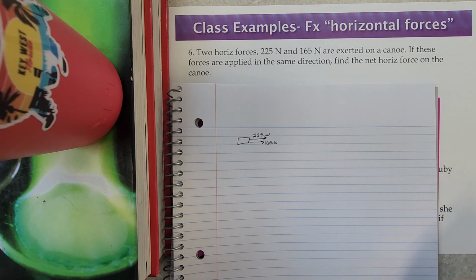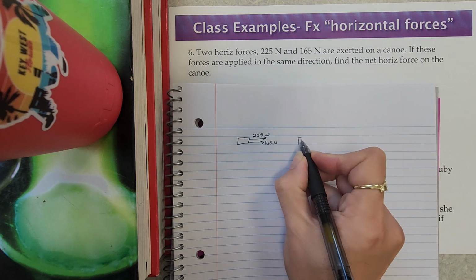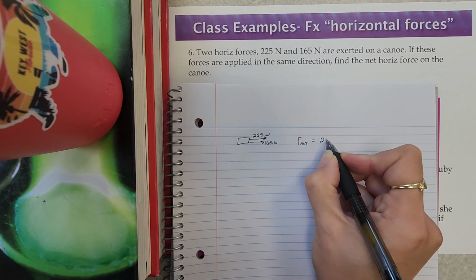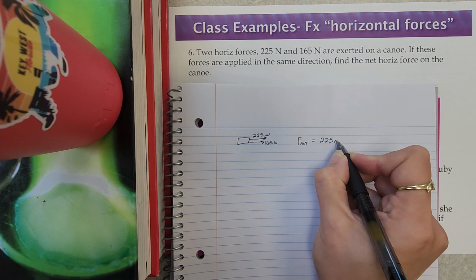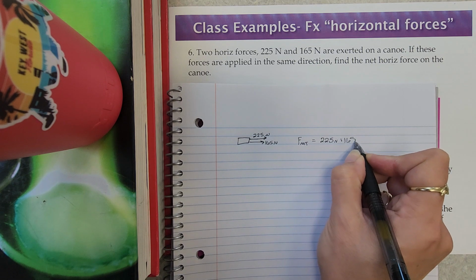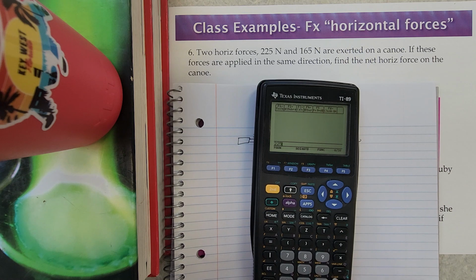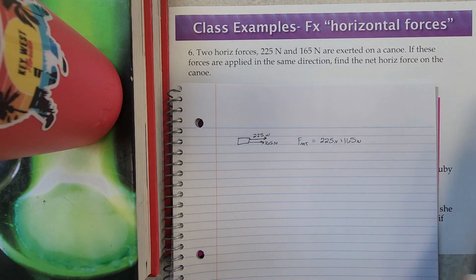Well, that's just going to be the sum of the forces. Net force just means sum, or what's left over, so it's going to be equal to 225 newtons plus 165 newtons, which gives us 390 newtons.